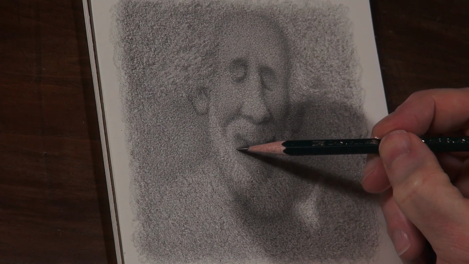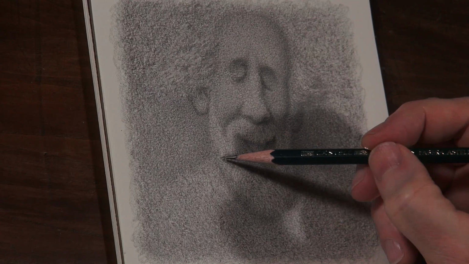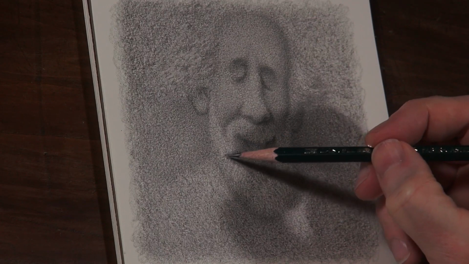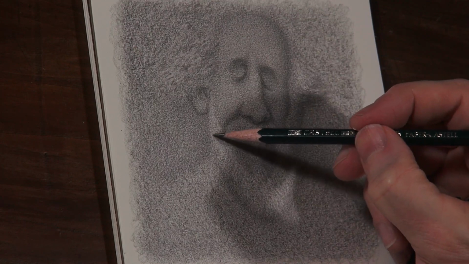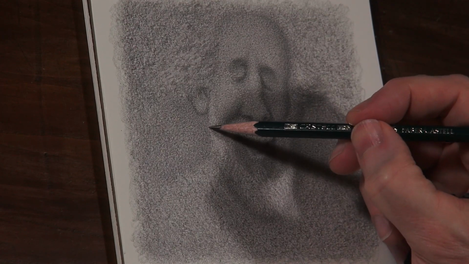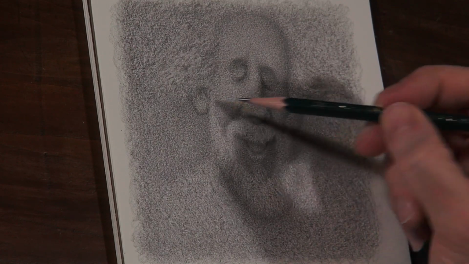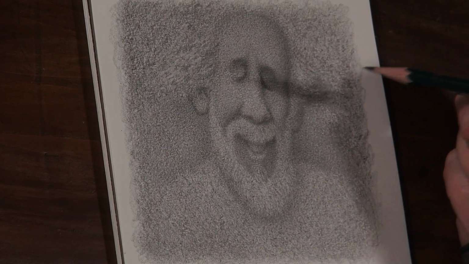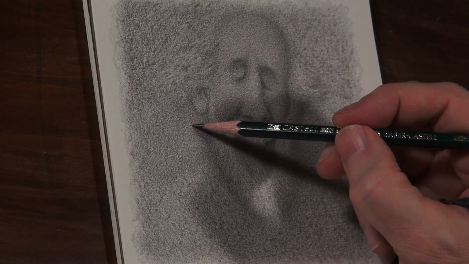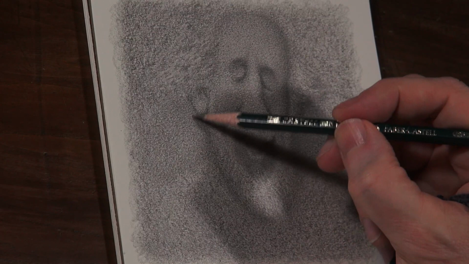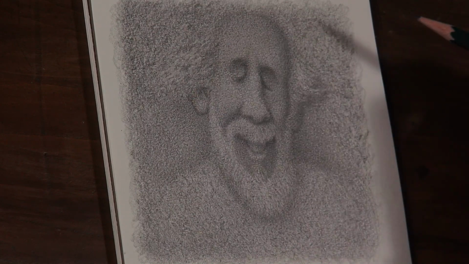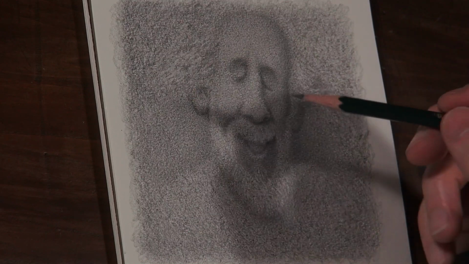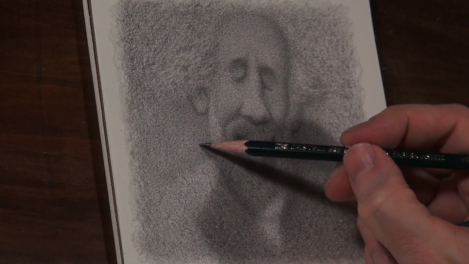So H is pretty hard, and 2H is harder and lighter. And 3H is harder and lighter still, all the way. You can even get a 10H pencil, which is really hard and hardly makes a mark. It's hard to find 10Hs. Usually they go to 7 or 8.